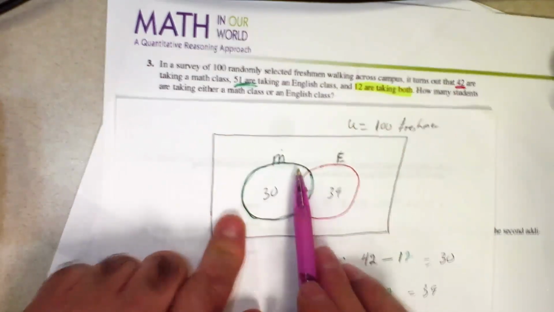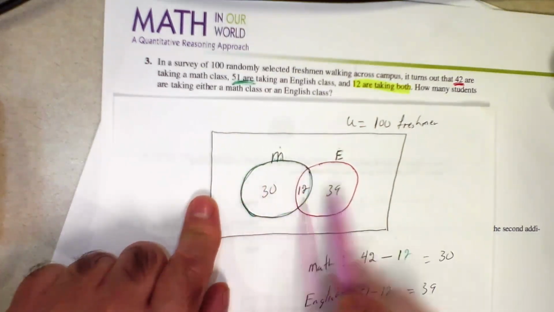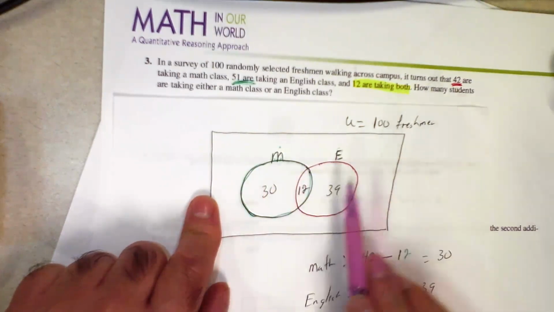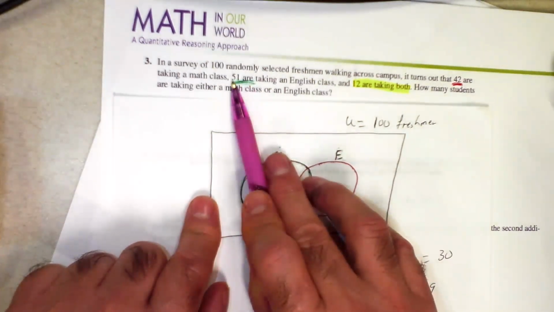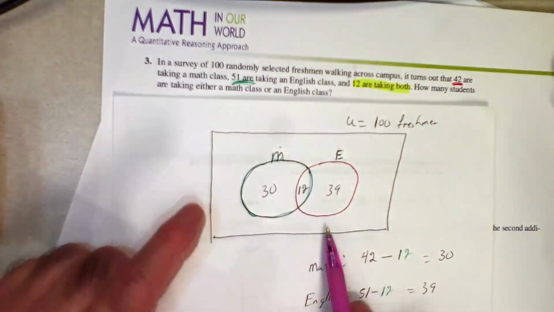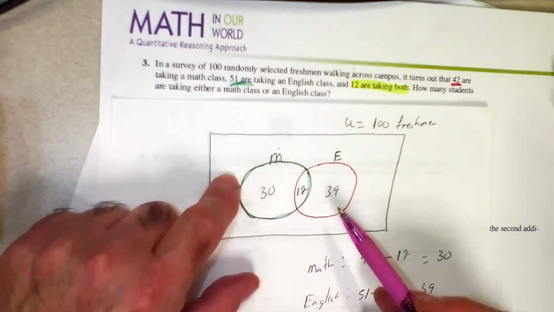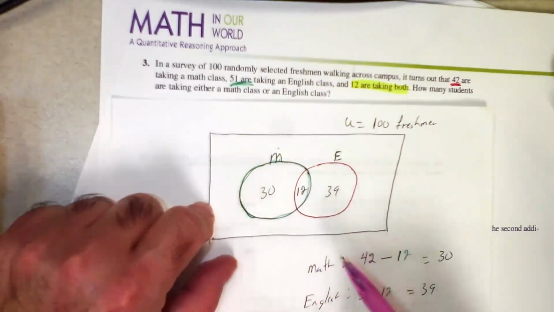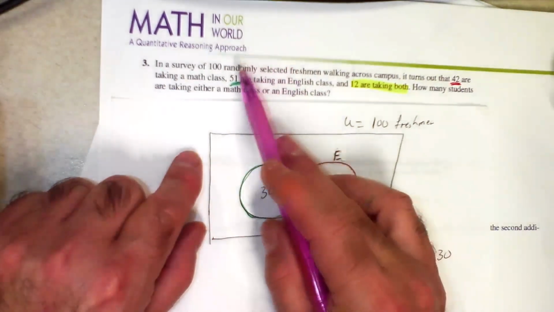You guys can count. If you add the green circle, 30 plus 12, that should give you 42. We add 12 plus 39, it should give you 51. Right? And so now I have my numbers embedded in the circles, but I need to figure out how many of them are not even taking math and English from the 100.